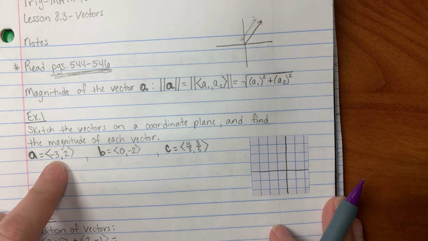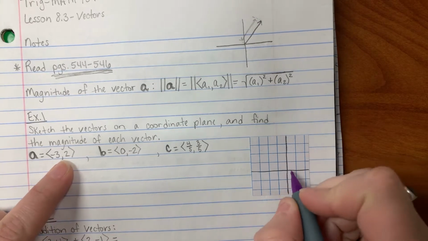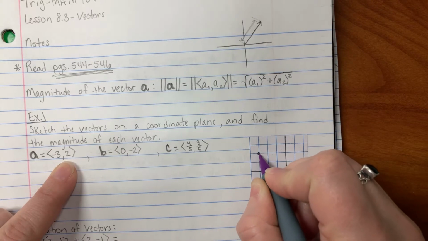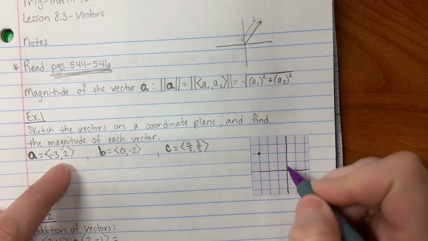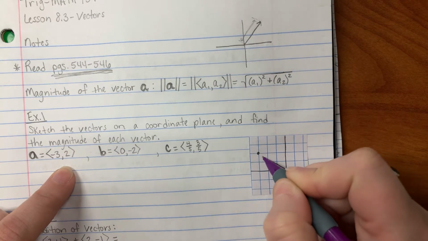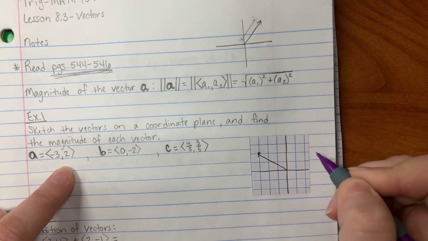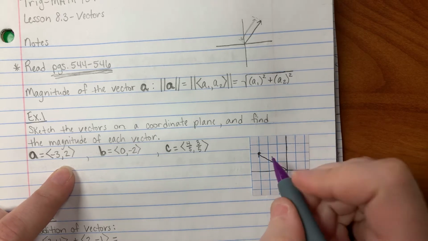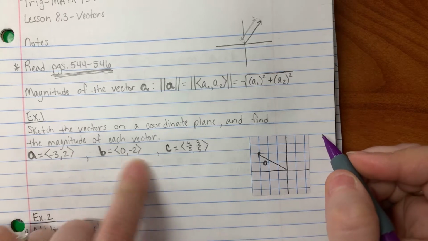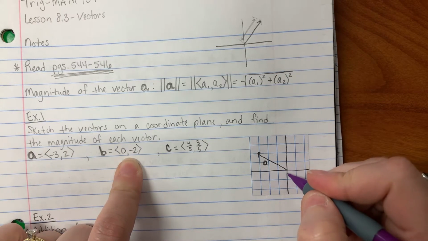So this first one is <-3, 2>. -3, 2 is literally right there, just like a coordinate point. Here's my initial point. This is my terminal point right here. So that's where it ends. That one is A. B is going to be <0, -2>.